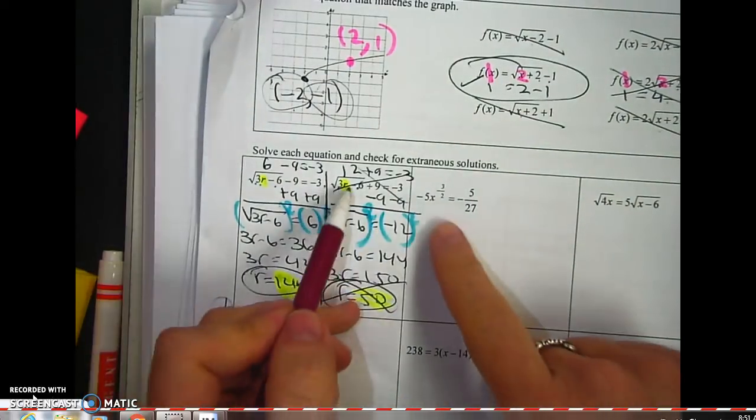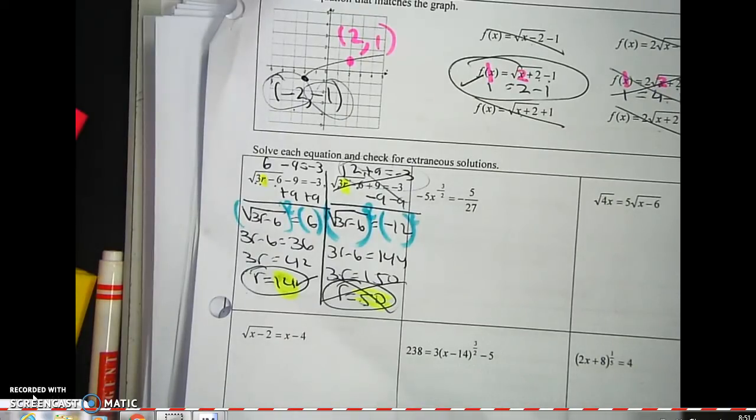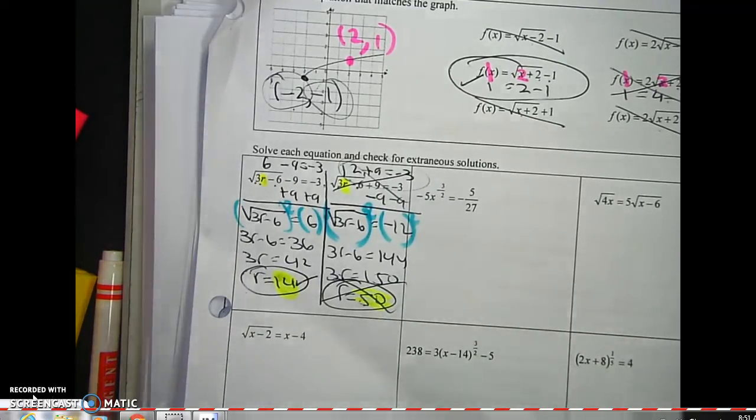You don't have to show me every little step of work, but show me this to show me which one's extraneous, if any are extraneous at all. Maybe both of them are extraneous solutions. So be careful of things like that. Okay? Let's go to the next one.